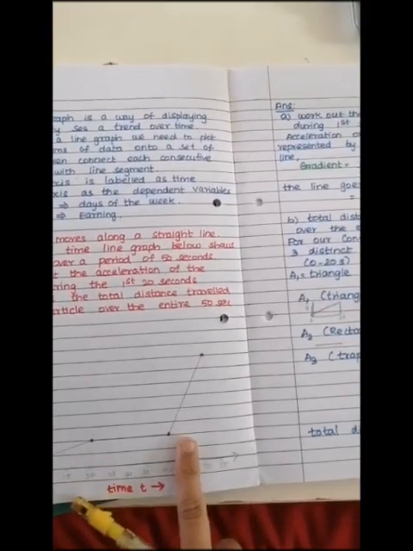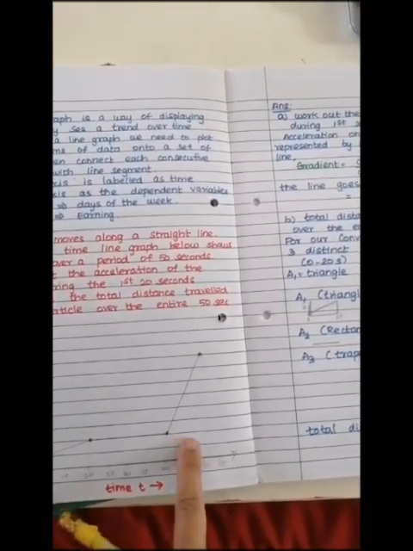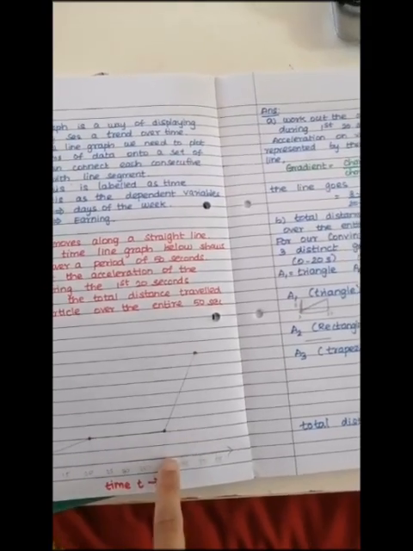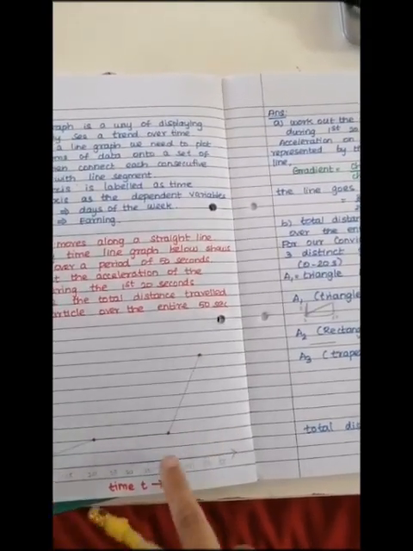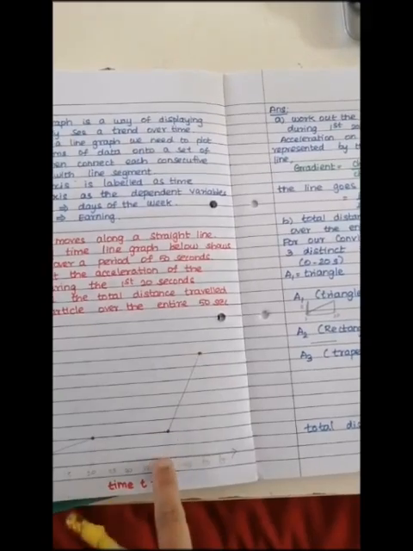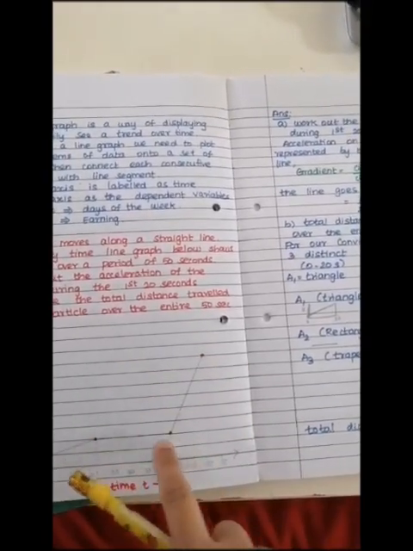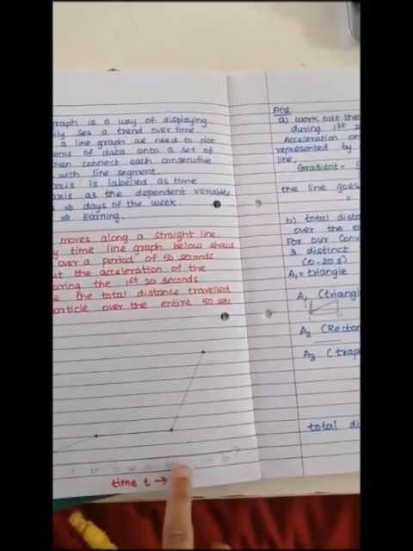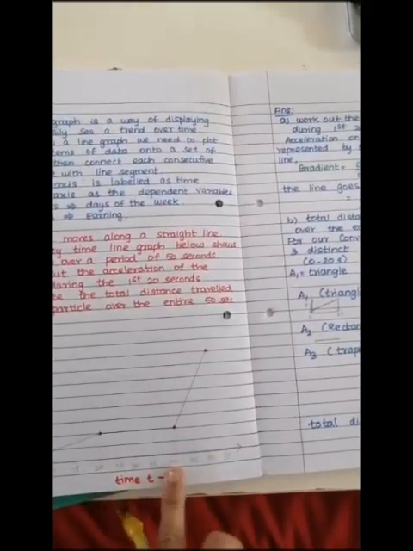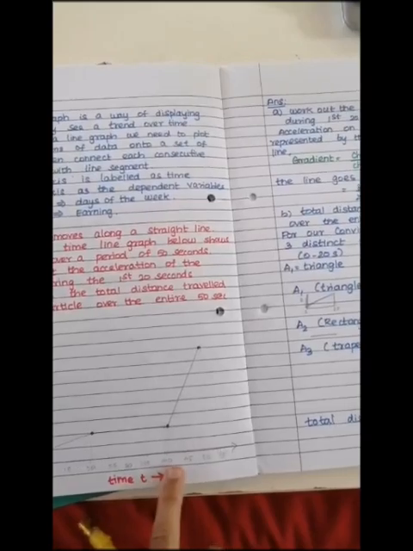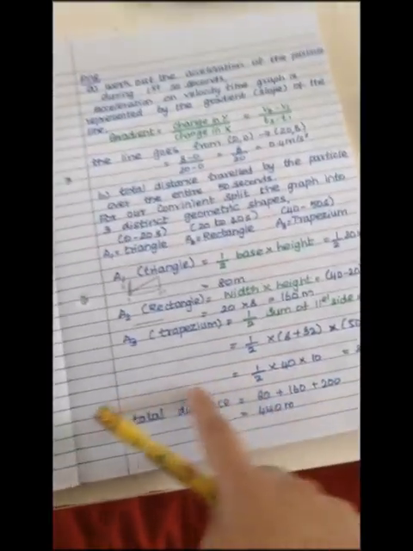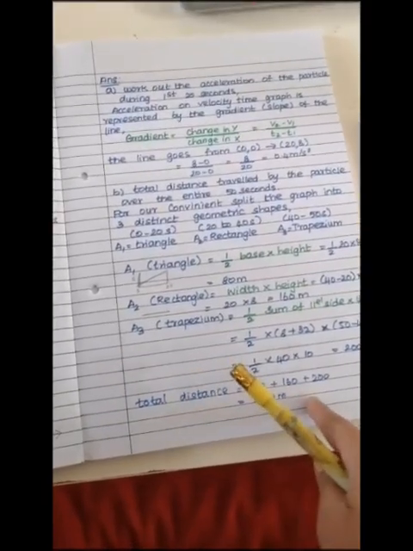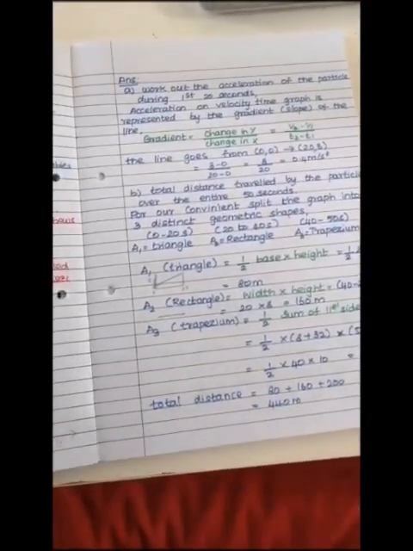and the remaining shape is a trapezium. We know the area formula: half the sum of the parallel sides into width. Half into the sum of the parallel sides, 8 and 32, so 8 plus 32 we get 40, and the width is 50 minus 40, which is 10 seconds. So we find that the total distance the particle has travelled is 440 meters.